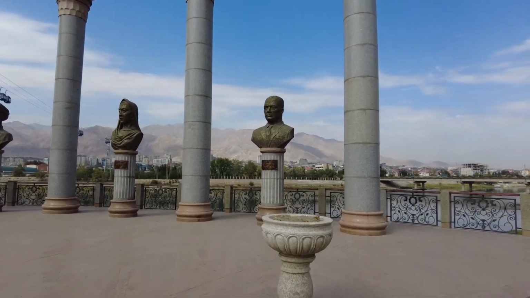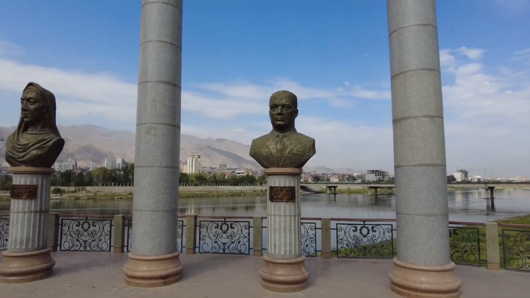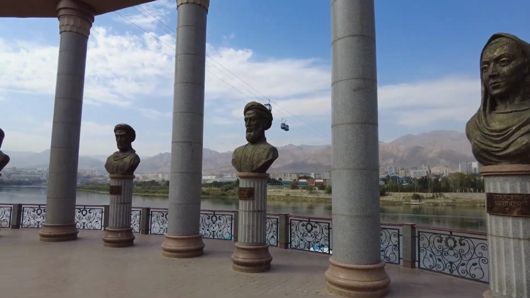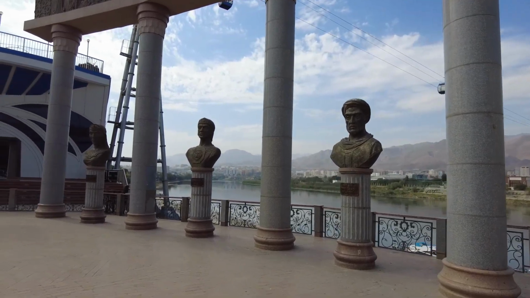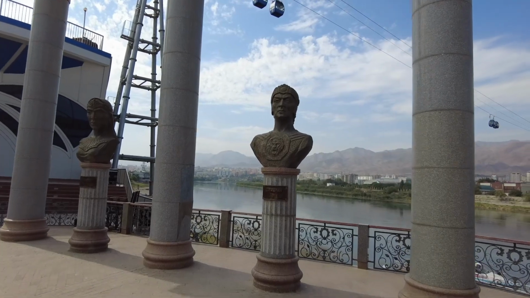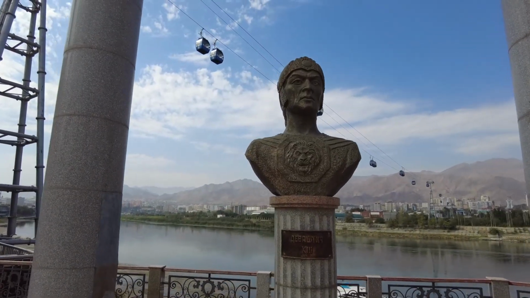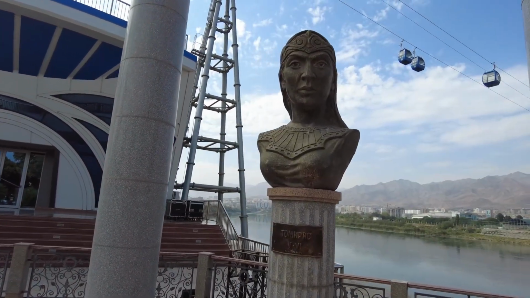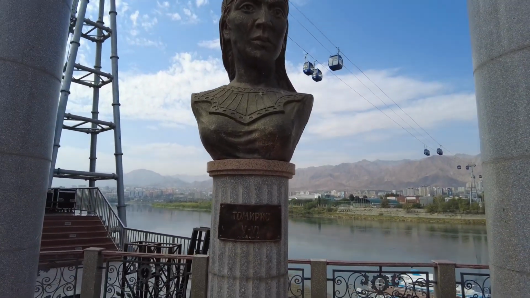Here you can see the heroes of Tajikistan. I don't know them, I don't know the names, but at least you can see the bust, the sculpture. Even these two people look similar. And this one, an even more ancient person. Let's try to read it. It says Debastich, 13th century. And this one is Tomiris, 5th to 6th century.